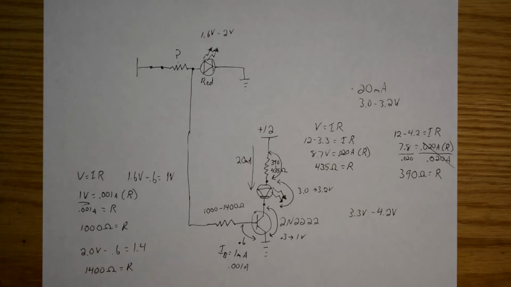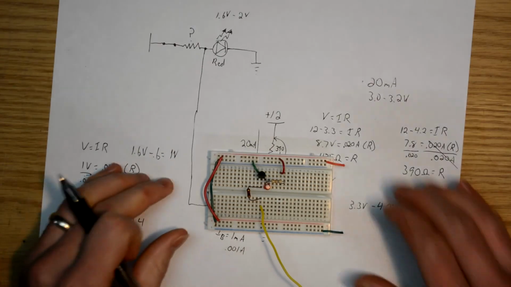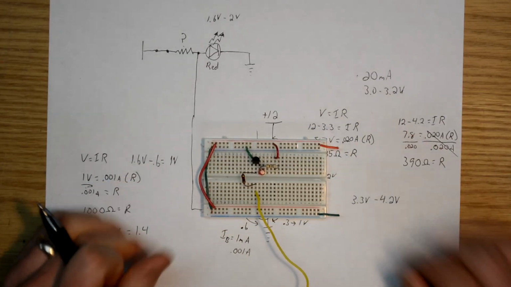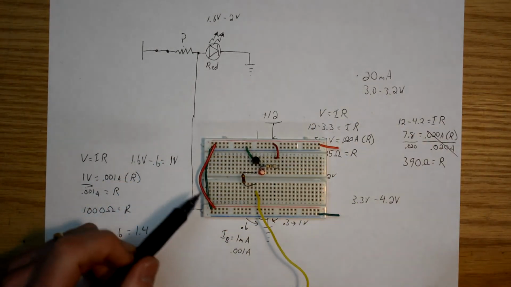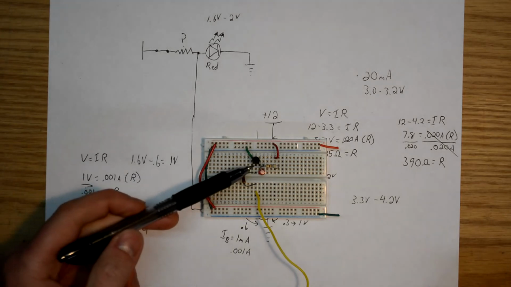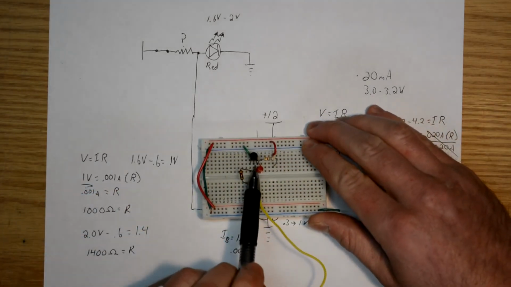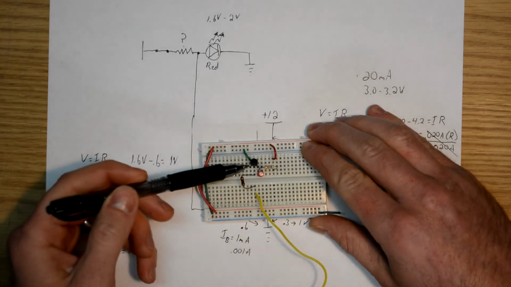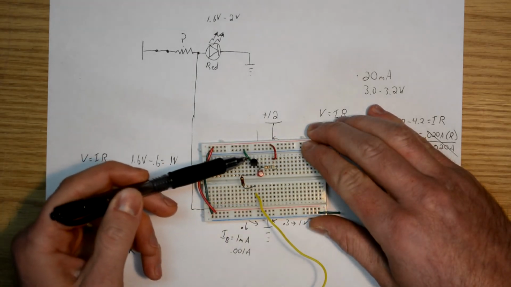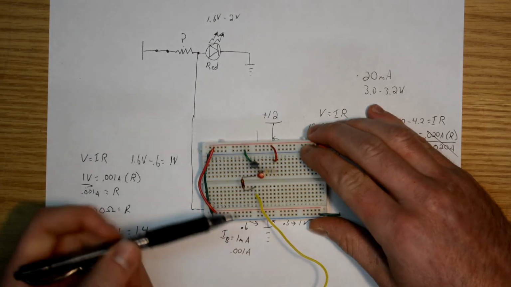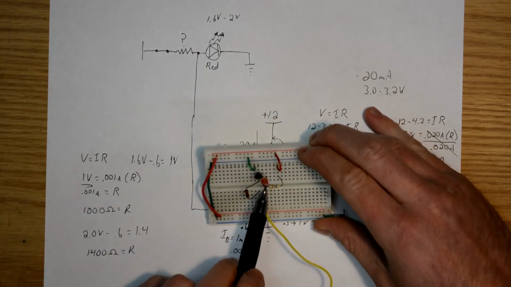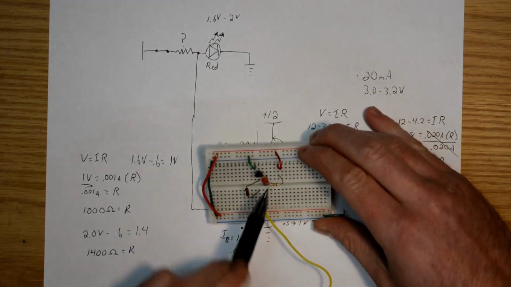I did kind of put this circuit together. Hopefully this is coming through clearly. I have the 2N222 transistor. This has the base. Over here is the emitter, collector. The LED is connected to the collector.